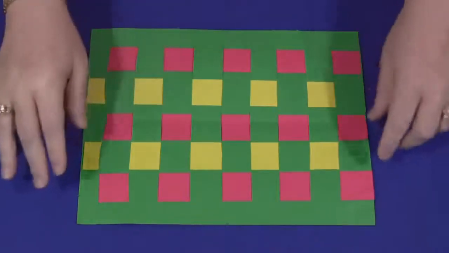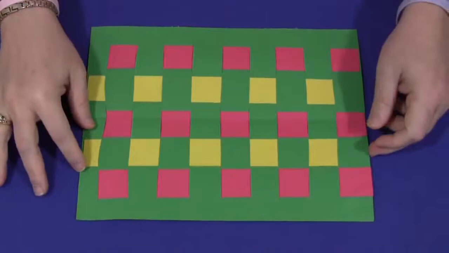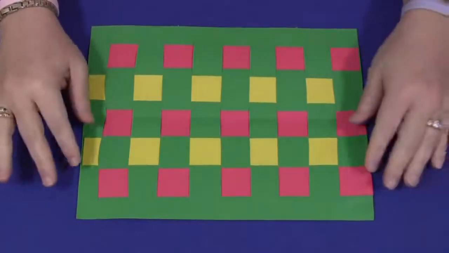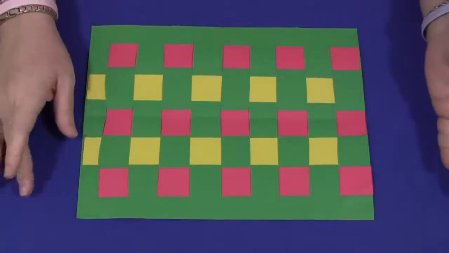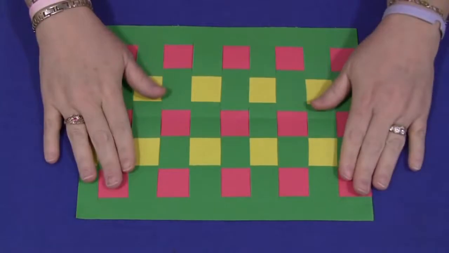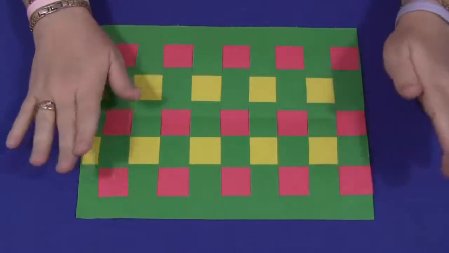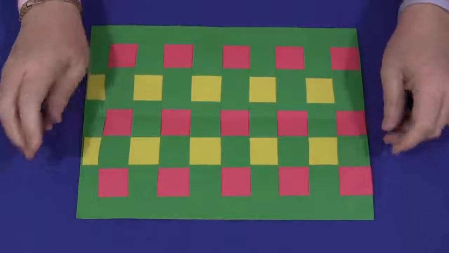This is really a great activity. It helps with eye-hand coordination as well as fine motor skills development. You only need to have construction paper and something to cut the construction paper with. So I will show you how to do that, but I want to show you this.